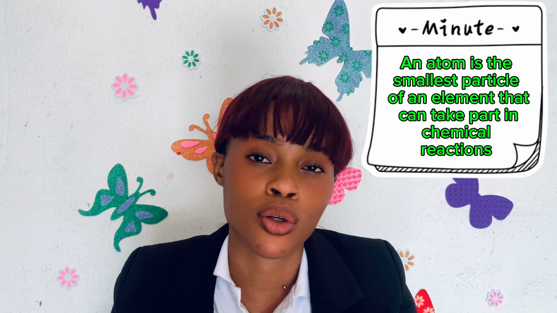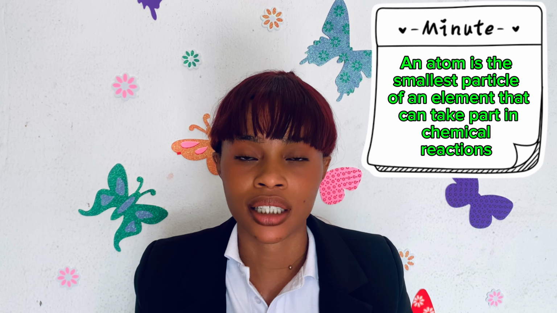First things first, what are atoms? According to Democritus, atoms are very small particles, so small that they cannot be seen with the naked eye. So atoms are actually really small. Okay, so that's one thing you should know about atoms. They can't be seen with the human eye. But when we talk about the definition, an atom can be defined as the smallest particle of an element which can take part in chemical reaction. So an atom is the smallest particle of an element which can take part in chemical reaction.